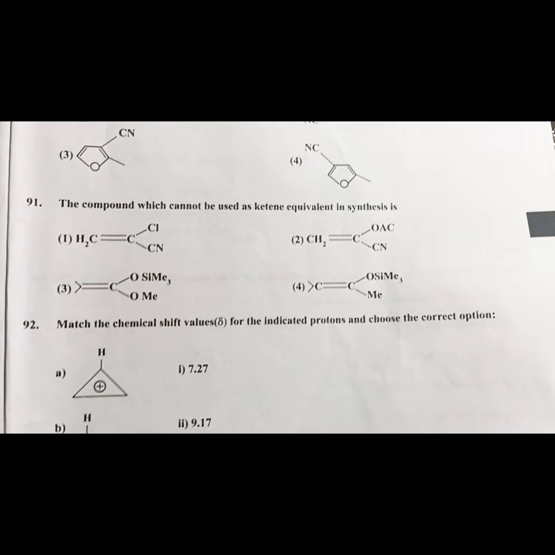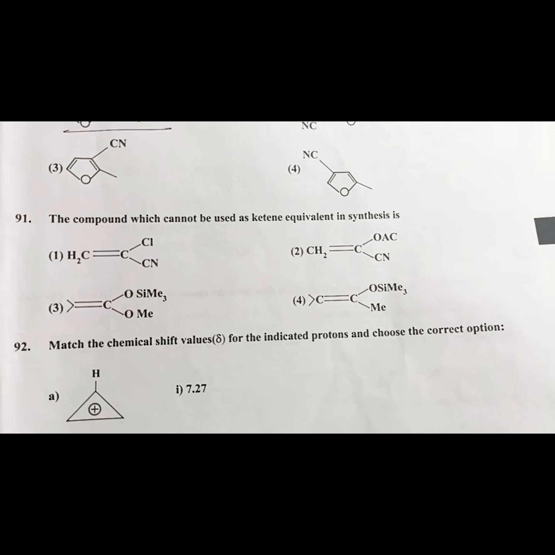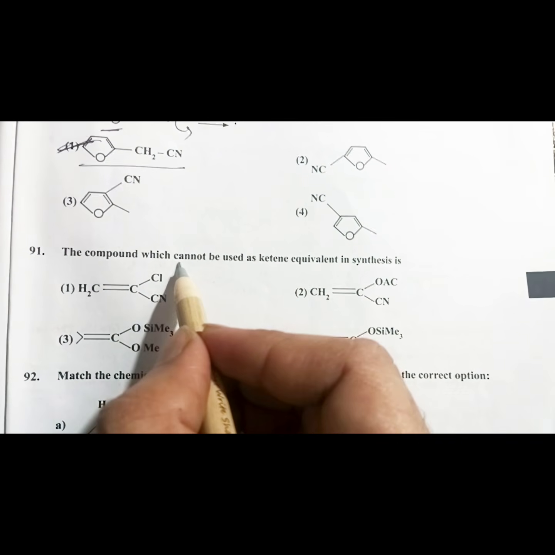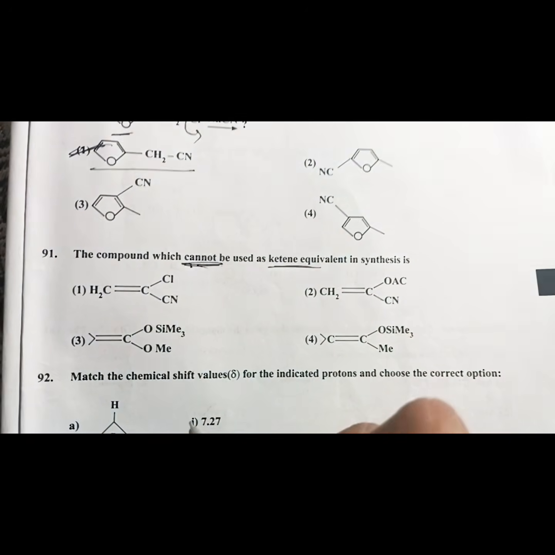In the SN2 reaction, here the compound which can be used as the ketone equivalent for synthesis. Here they are asking which can't be used as a ketone equivalent.